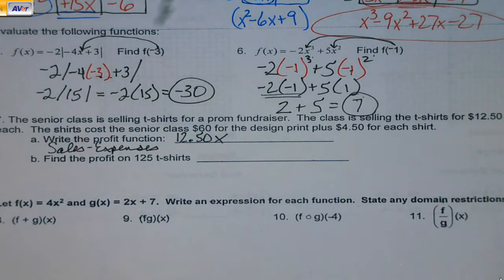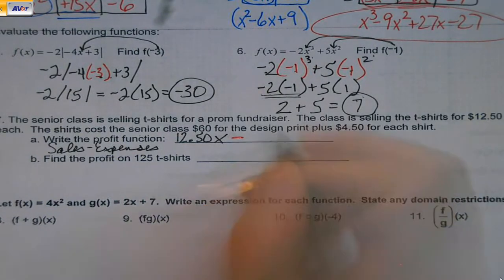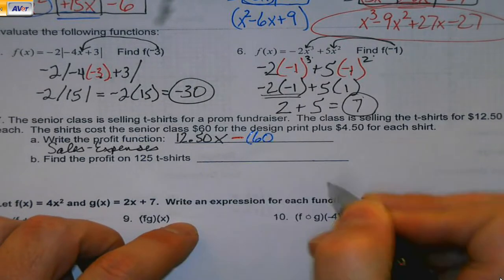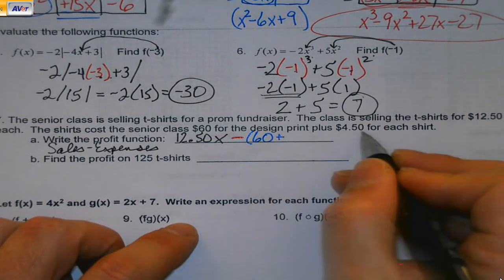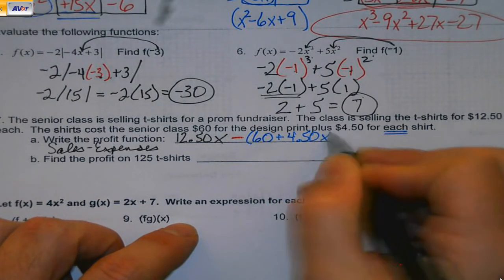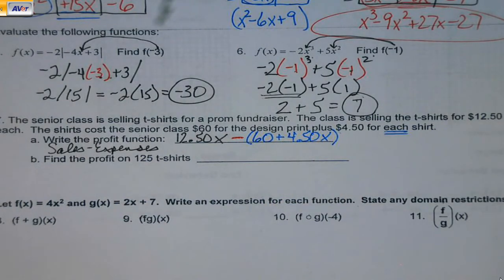Got to get the variable in there. And then we're going to subtract our expenses, which is $60 plus $4.50 for each shirt. Okay, each normally kind of gives us a clue that x needs to be in there.